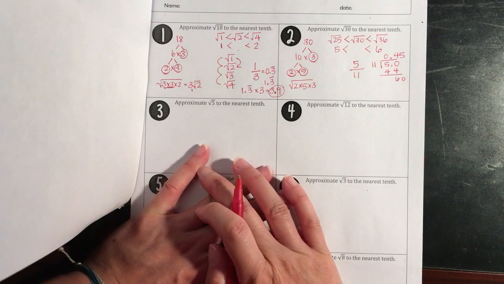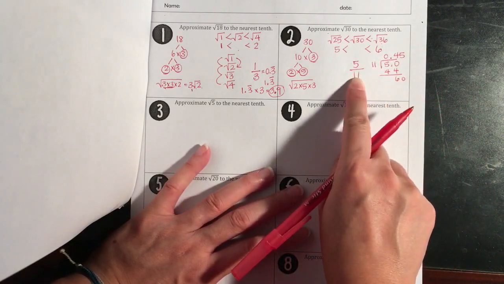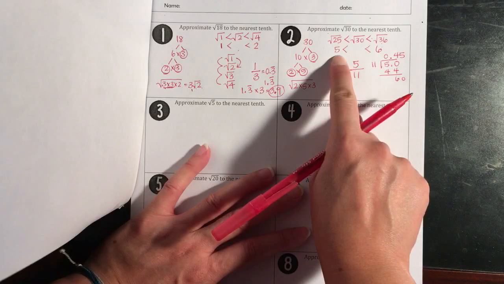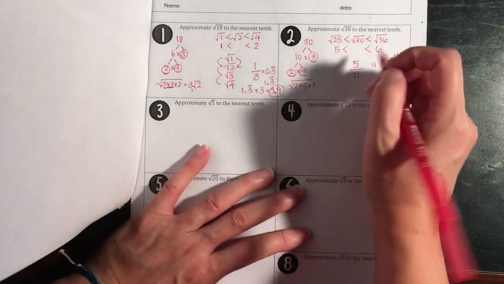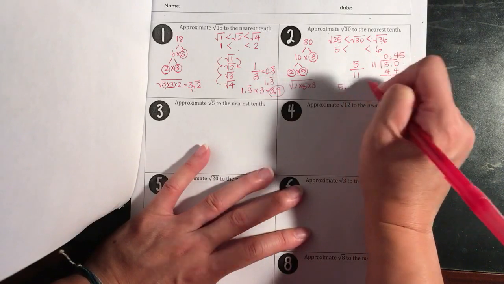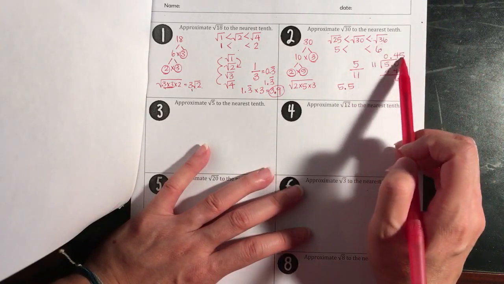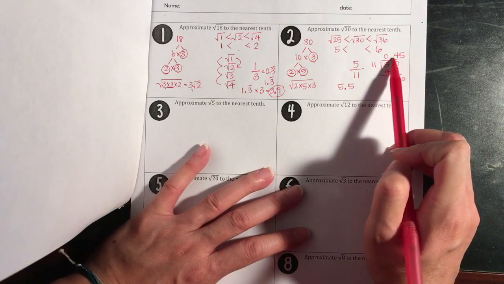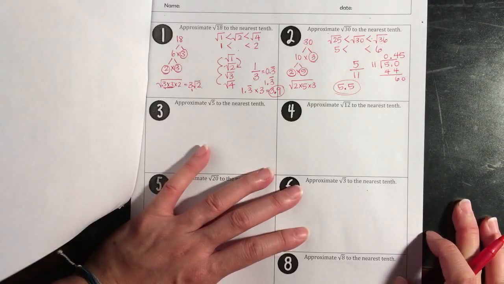Now we're approximating to the nearest tenth, so I'm okay with using 0.45. So 0.45 is this decimal here plus this 5, because it has to be between 5 and 6. So I end up with 5.5 because they want it to the nearest tenth, and I use the 5 to round the 4 up. So this is now my number.